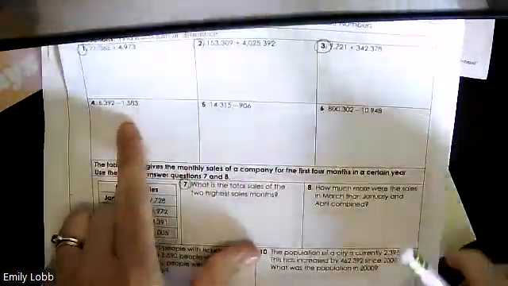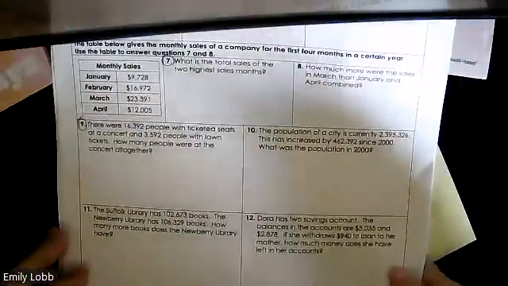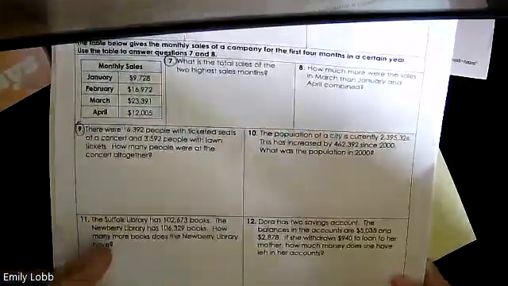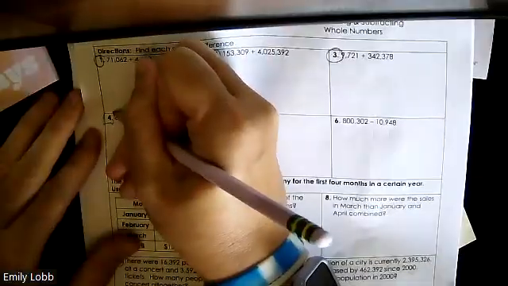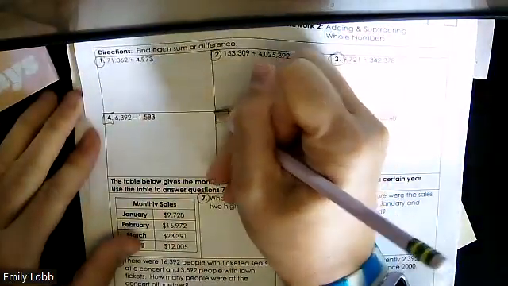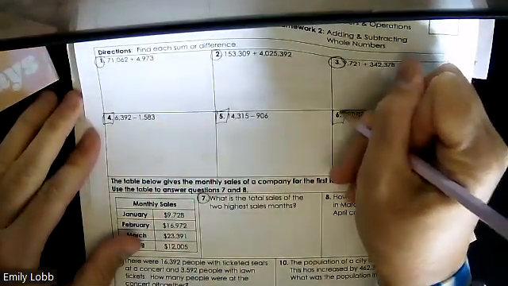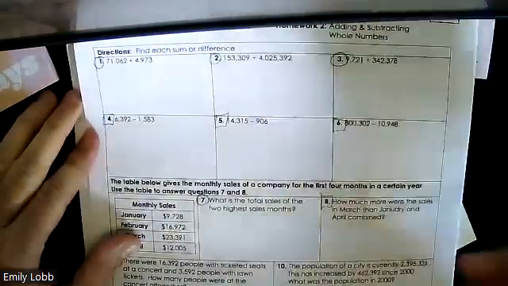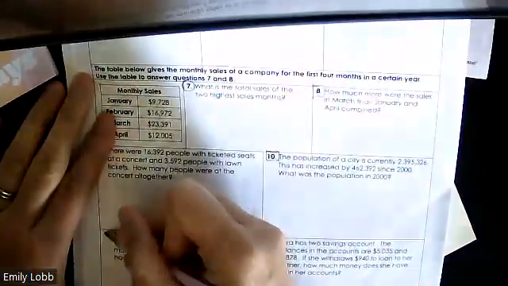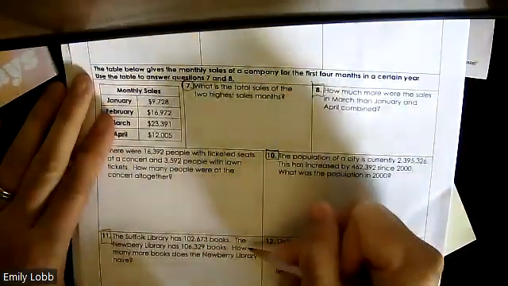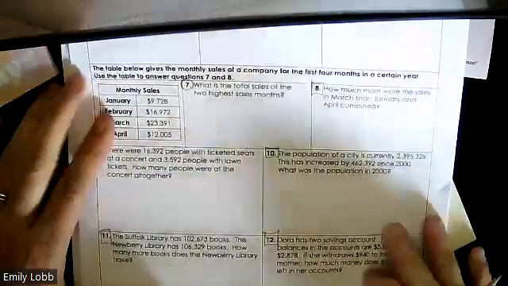So 4, 5, 6, 8, 10, 11, and 12. Anything that's not done on page 7, you may do now. No, you can just add them together, it's fine.